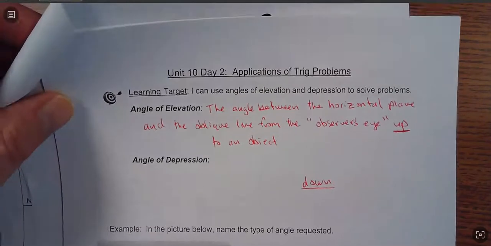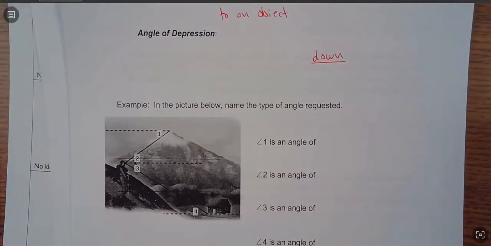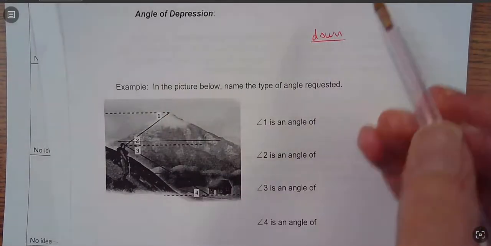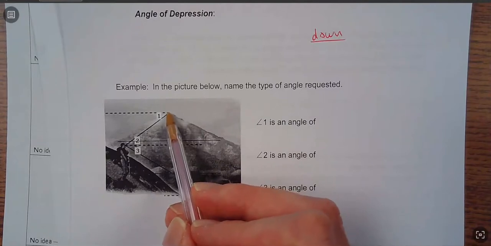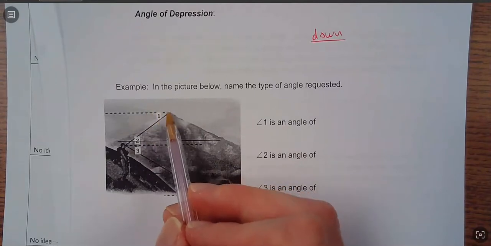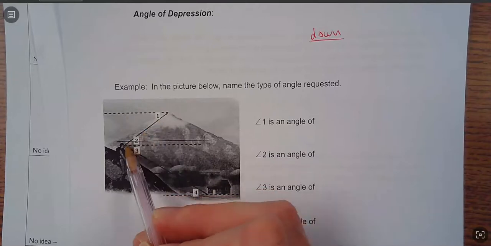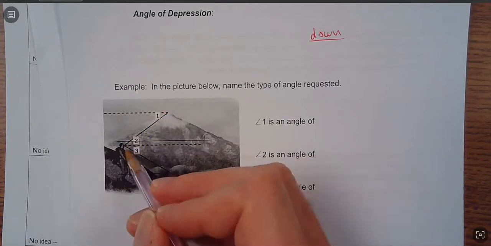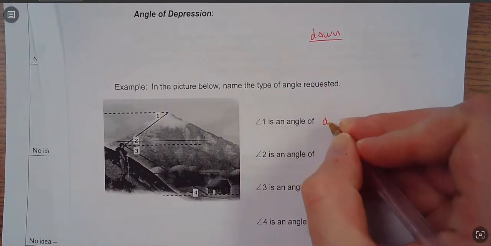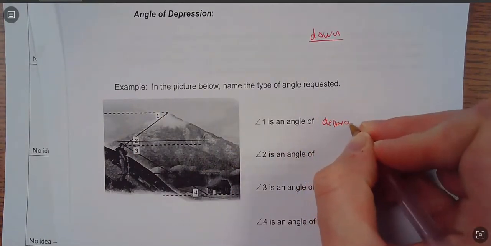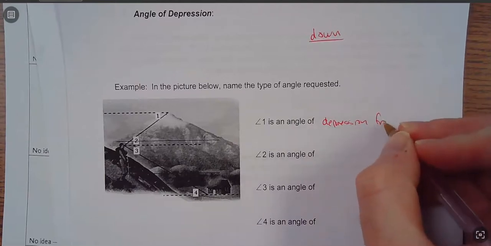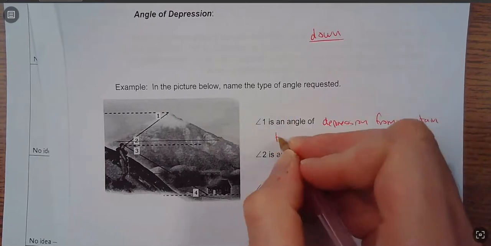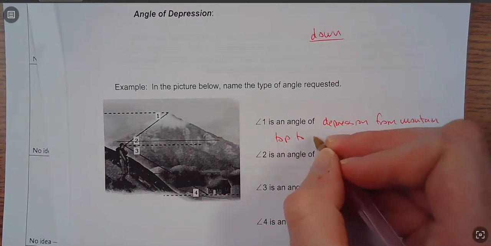So just to get some ideas here, angle one: this was not a person, so we said observer up here. This is a mountaintop. Here's the horizontal plane. Here's the oblique line looking down towards a person. So angle one would be an angle of depression from the mountaintop to the person.